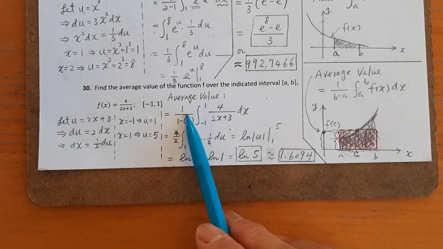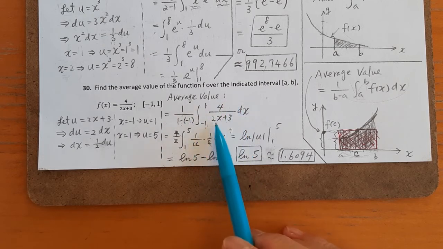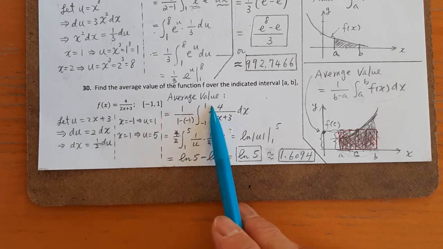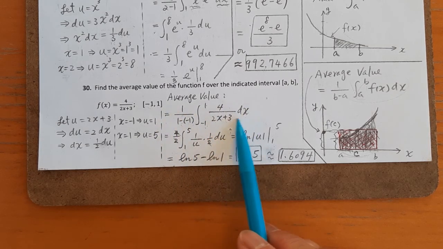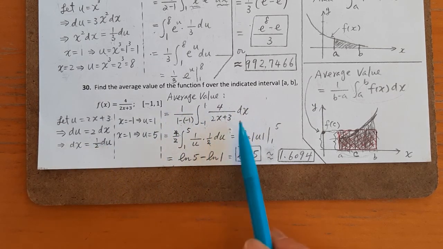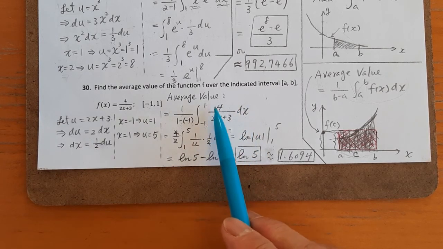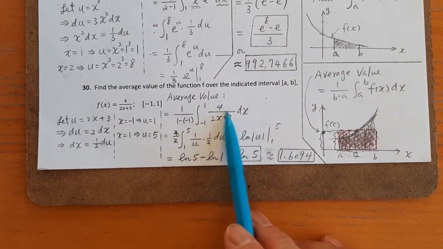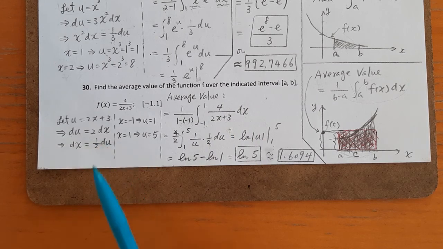Then 1 over 2x plus 3 is substituted by 1 over u, and dx is 1 over 2 du. Substitute in.